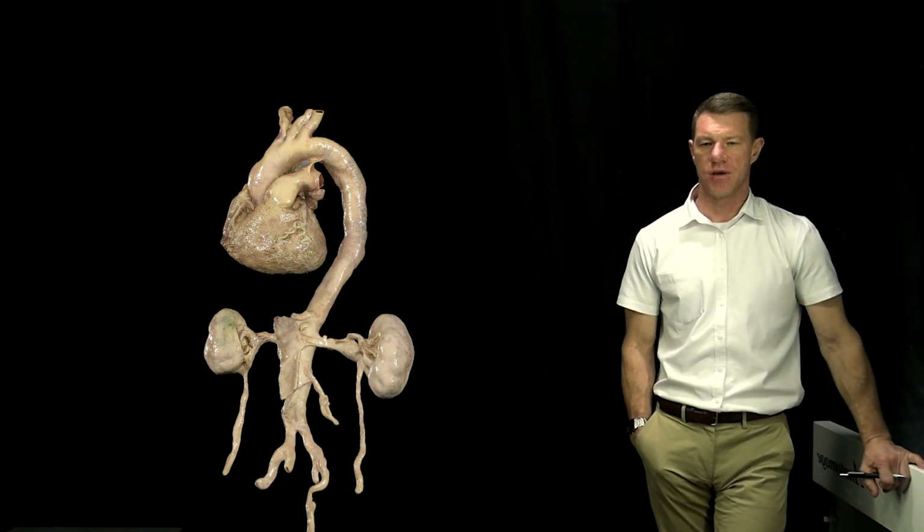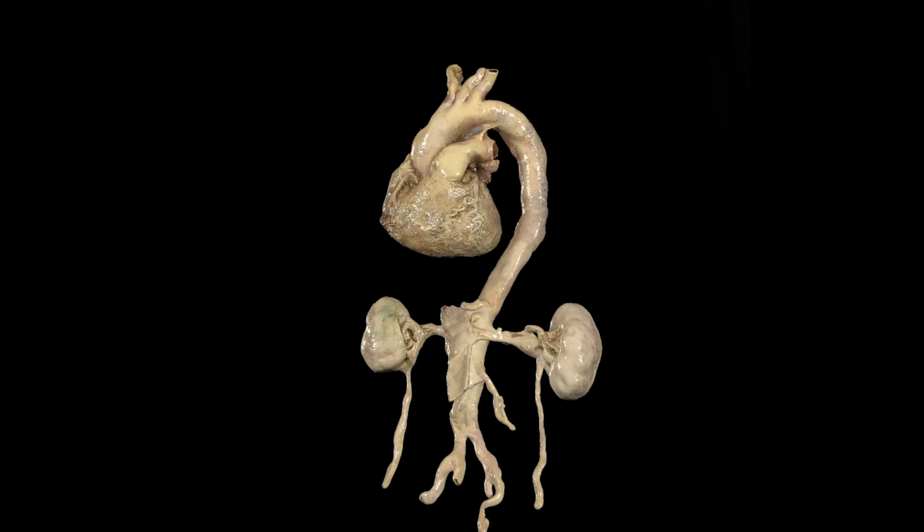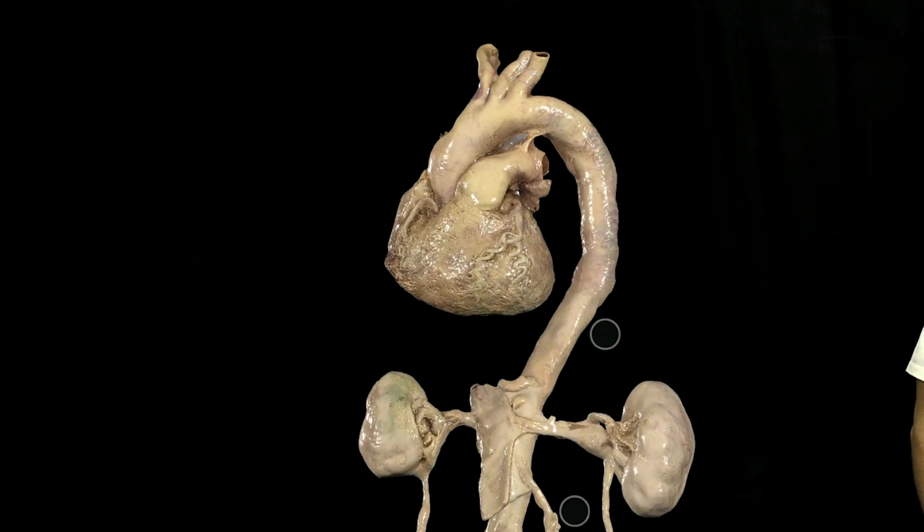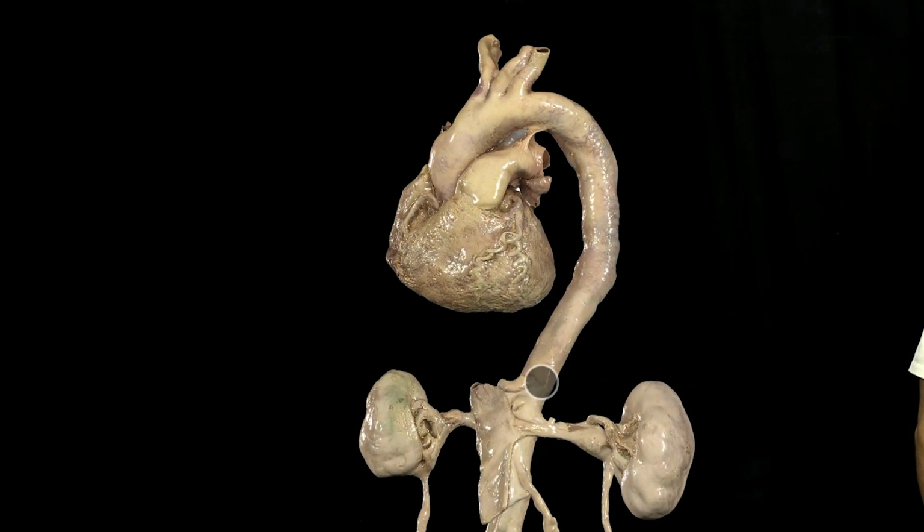All right, so here's an image of some preserved structures that were removed from a cadaver. These are not CT scans that have been enhanced. This is more like what you might expect to see. You can tell by some of the fat, the visceral fat or organ fat that's on the heart here. But again, I'll go in and identify the right ventricle and the left ventricle.